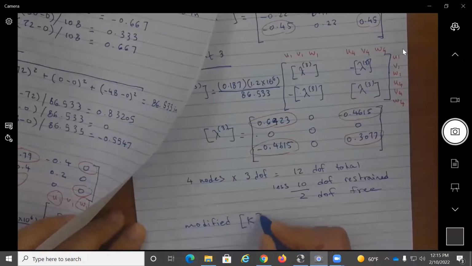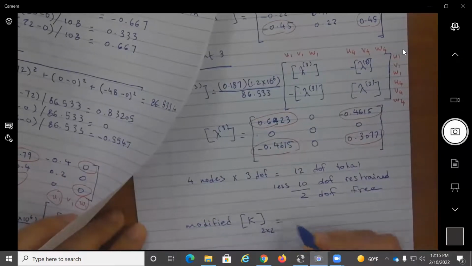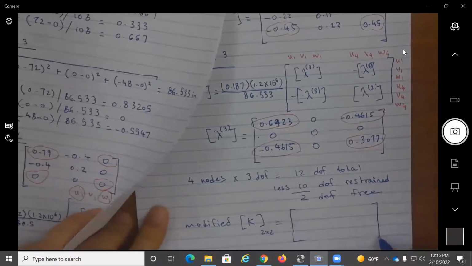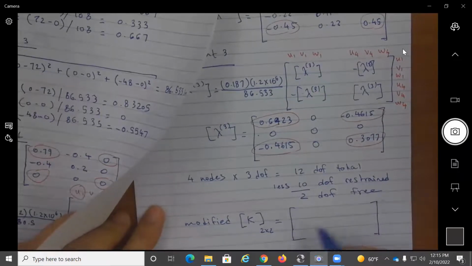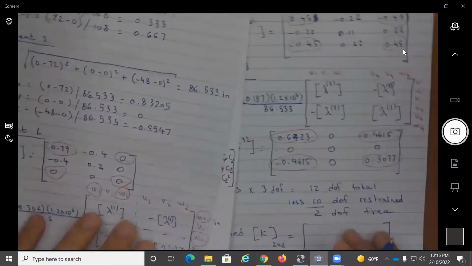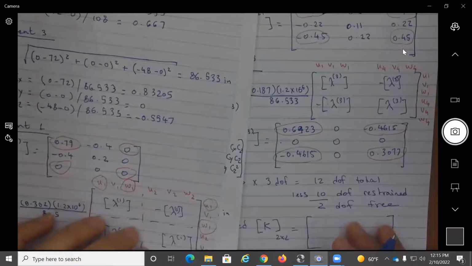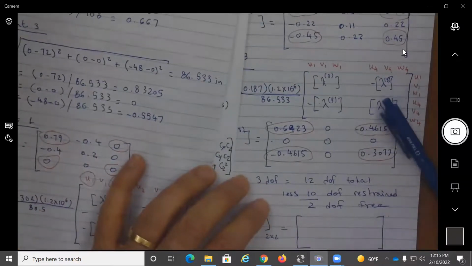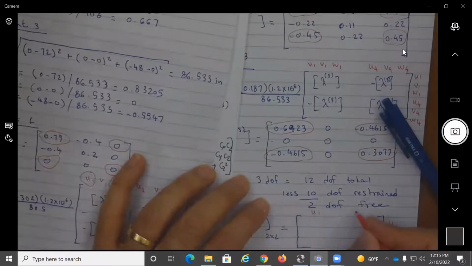So I'm going to come up here with a modified K that is only a 2 by 2. And I do not want to bore you with the math, but in order to assemble this, we're going to be doing the summation of all the entries from the 3 elements. So these are going to be corresponding to U1, W1, U1, W1.